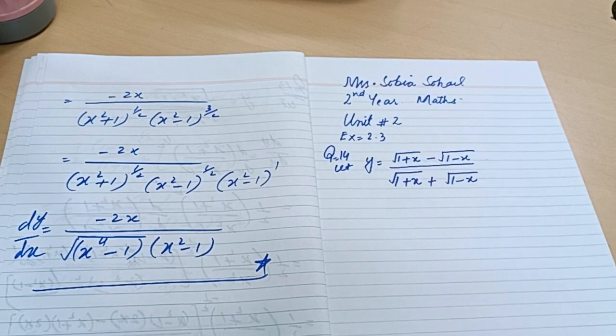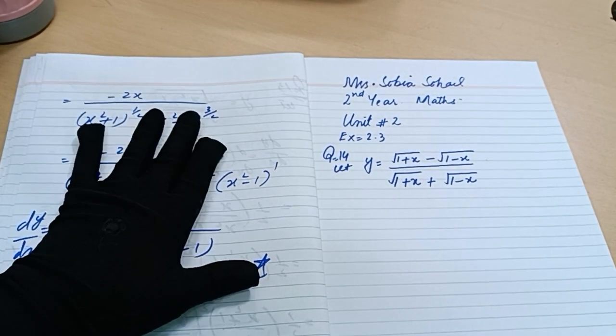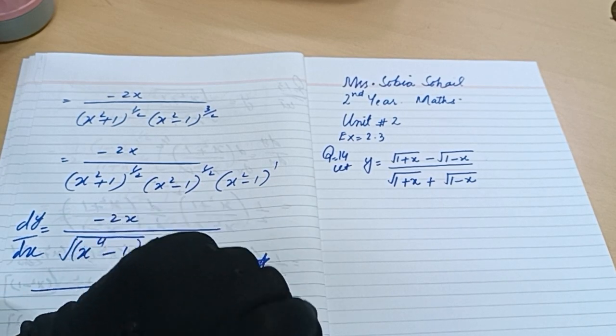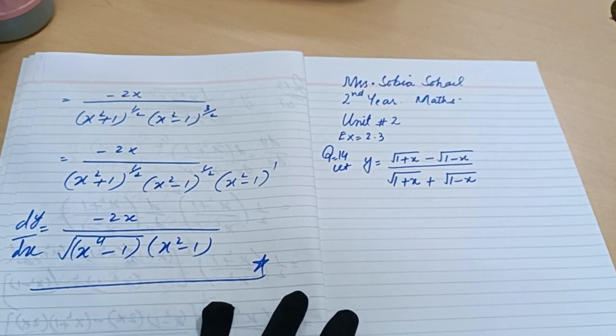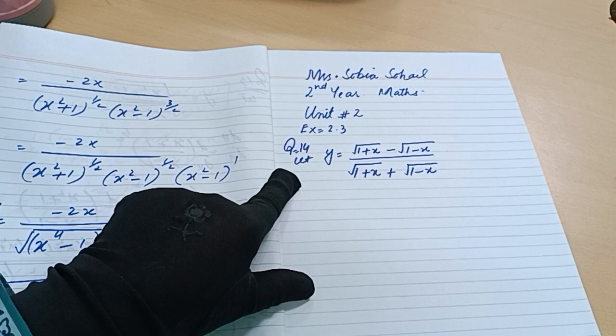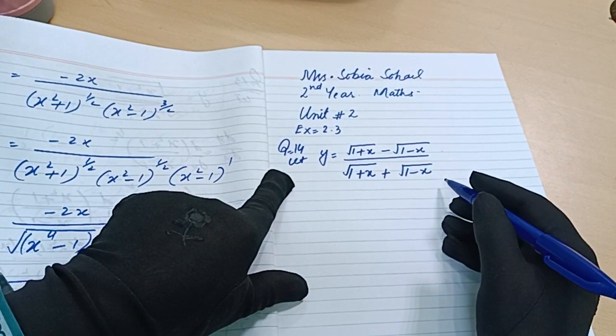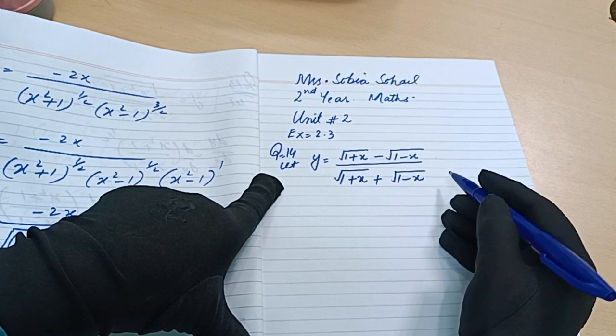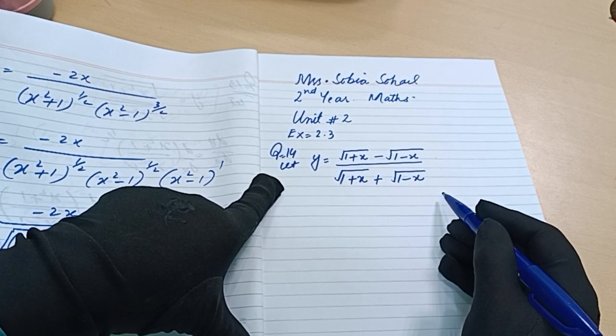Unit number 2, exercise 2.3, we were doing. In the previous parts, I have solved the question till question number 13. Almost all the parts with the different steps I have solved. This is the question which is a little different as compared to the other questions. So, in this type of question, mostly I suggest what you will do.